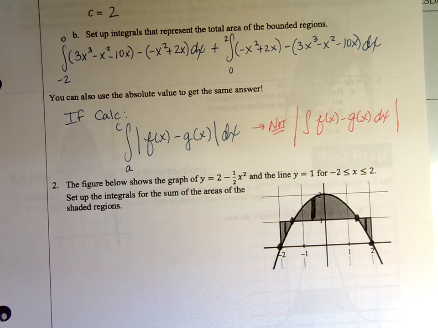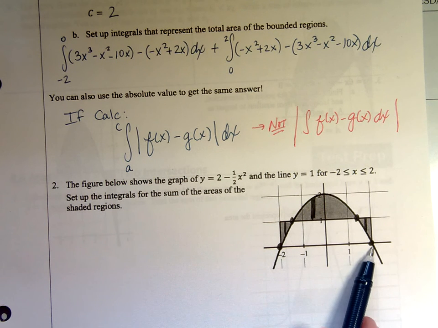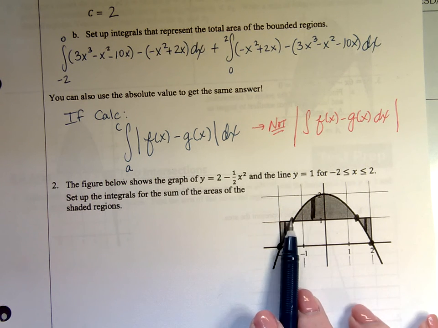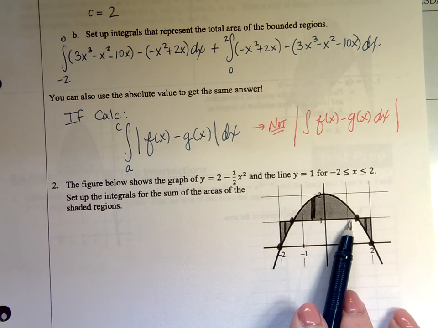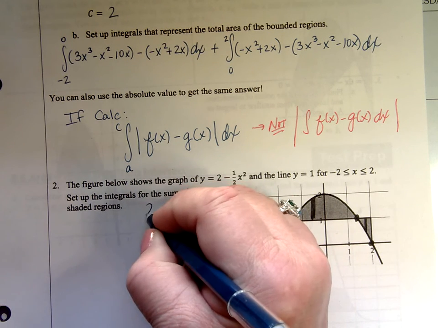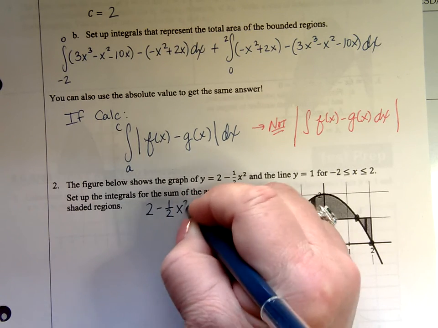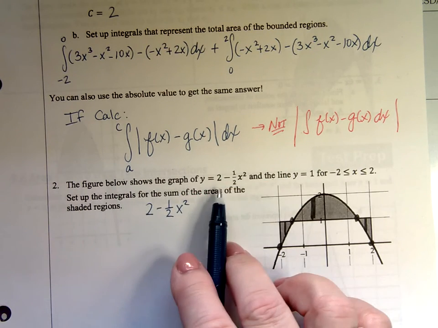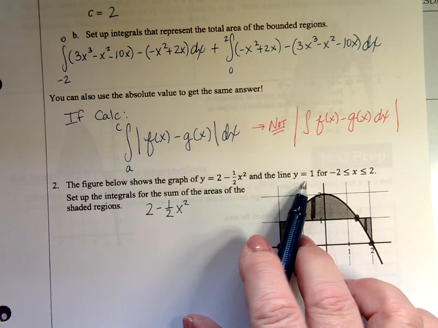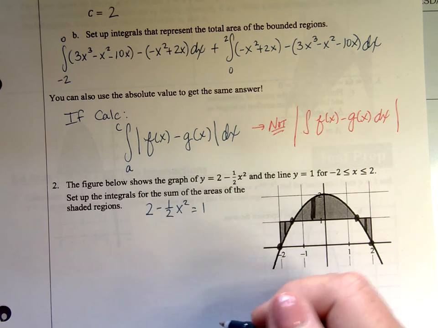But my job is, I need to figure out what these are. I can see those coordinates pretty easily, but I have no idea what these coordinates over here are. And the way I'm going to get them is to set the two functions equal to one another. Again, this one's not so bad. We're going to sometimes use a calculator to do this, but this one's still okay. I take my unhappy parabola and I set it equal to the line y equals 1. And then I solve it out.